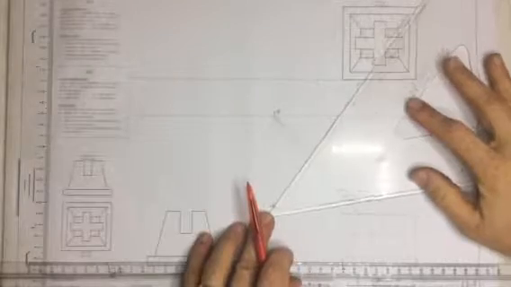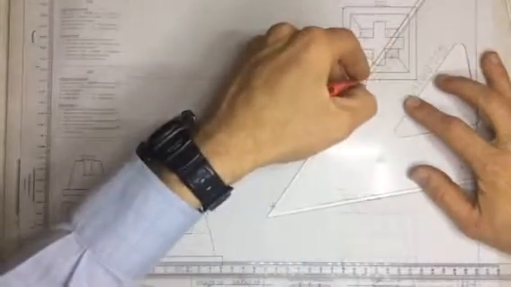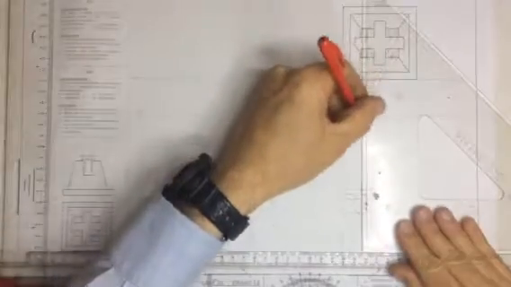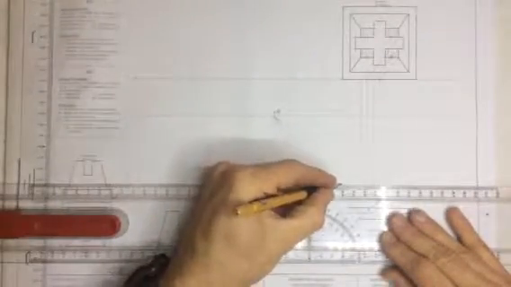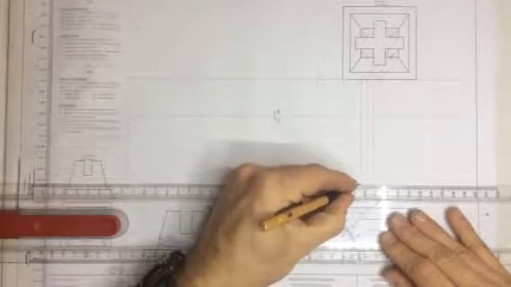Right, next one. Take a line from that corner over there, crosses the picture plane, drop it down, found that point over there, draw that line in, and that line in over there.